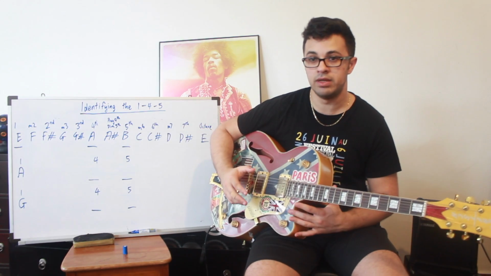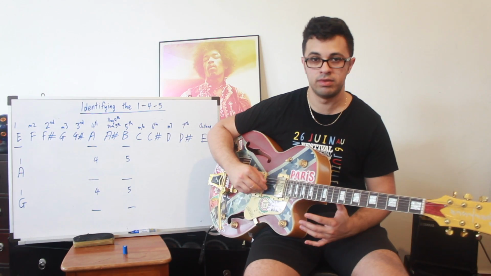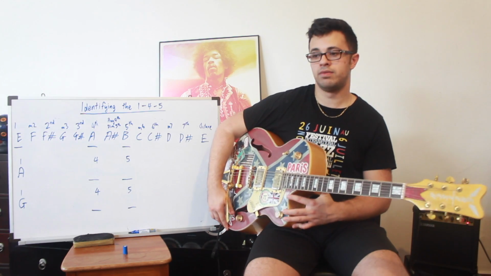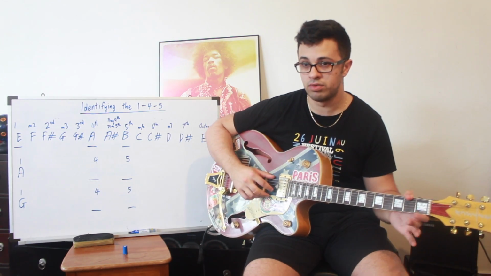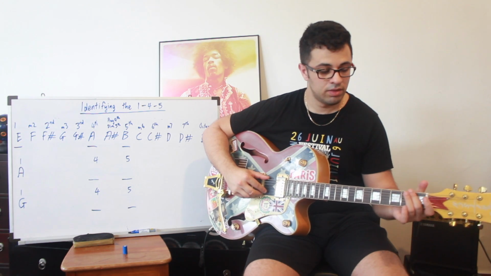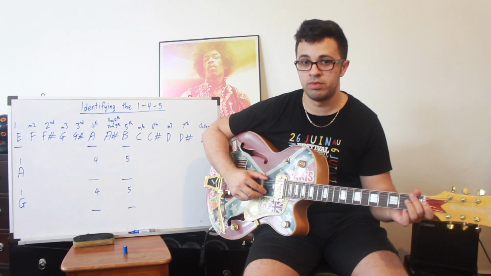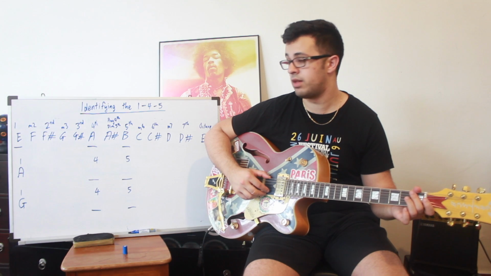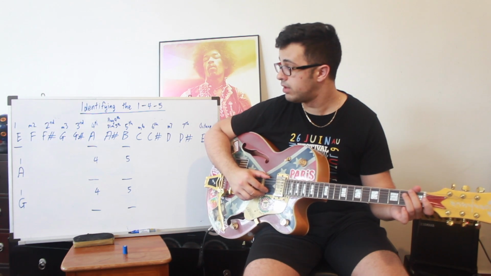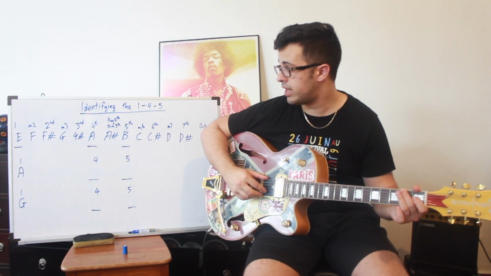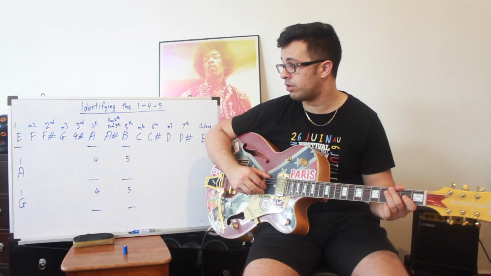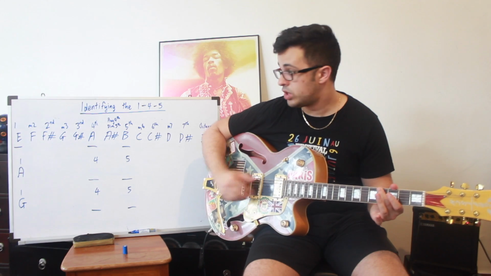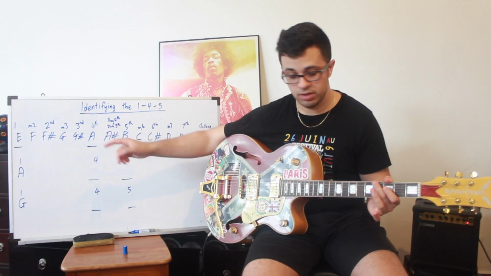So we're going to look at E as our starting point, and open E. So we have the 1, which is our root, E. When we move up 1 fret to the F, we're at what we call a minor second. And when we move up another fret to the second, we have an F sharp. G is a minor third. G sharp is a third.